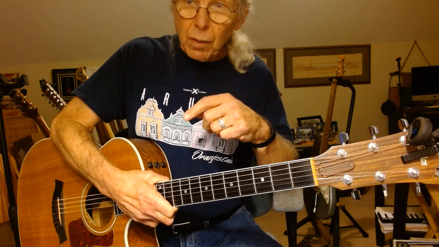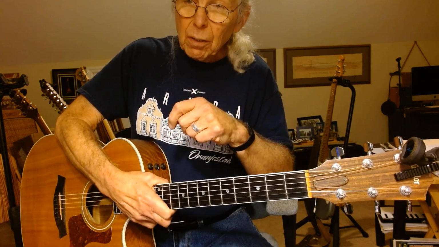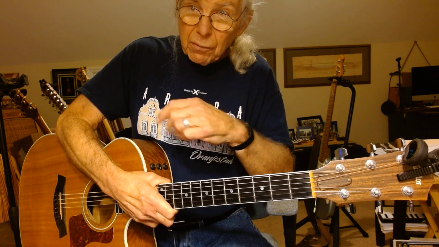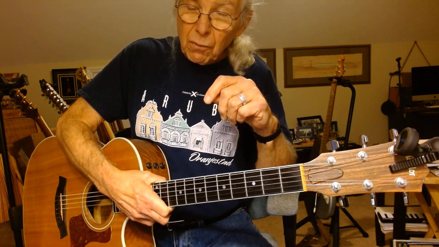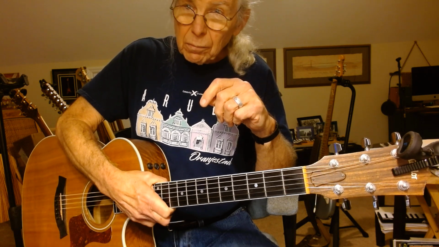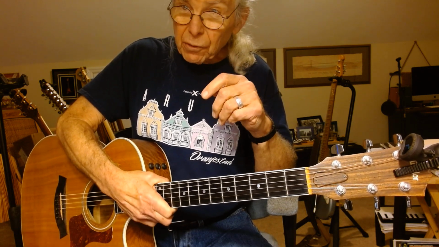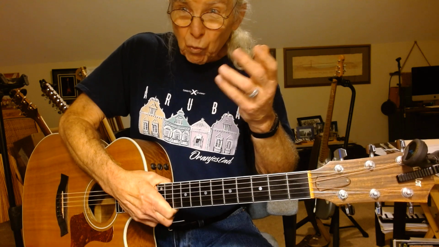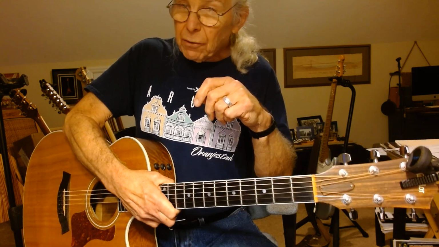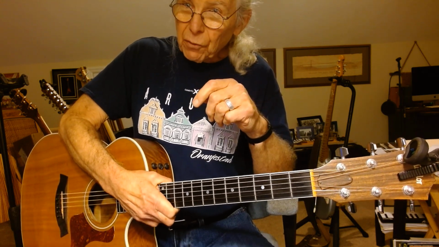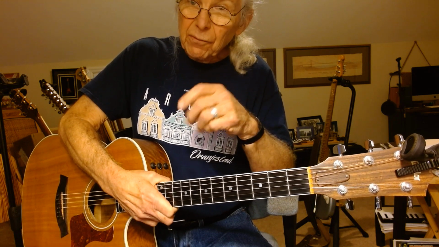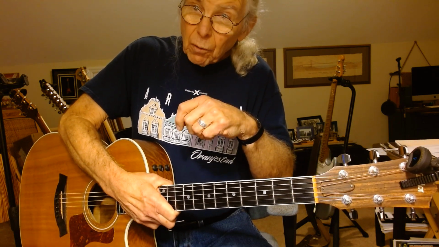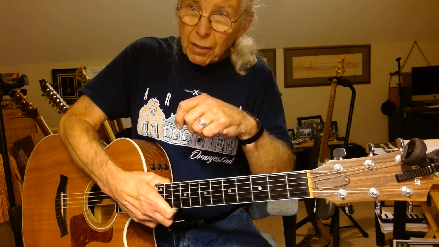And you really do want to get to know, one final note, you want to know these inside and out, at least for your natural keys, because you can always figure out the other ones. But you want to know that if you're in the key of E, the 4 chord is A and the 5 chord is B. You just want to know that. In the key of G, you want to know that the 4 chord is C and the 5 chord is D. You just got to know these things. So that's something, if you don't know those, I highly recommend you study them.